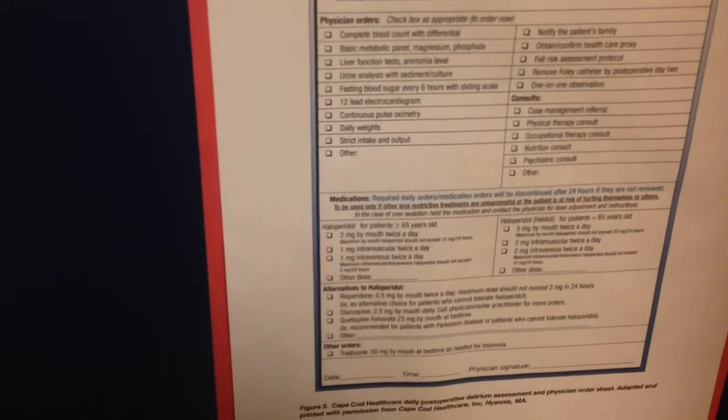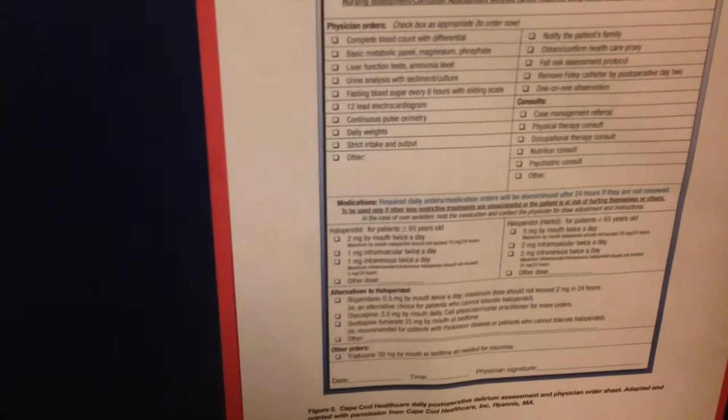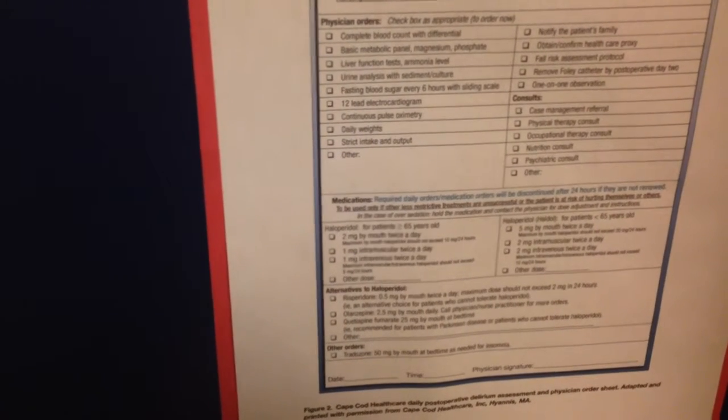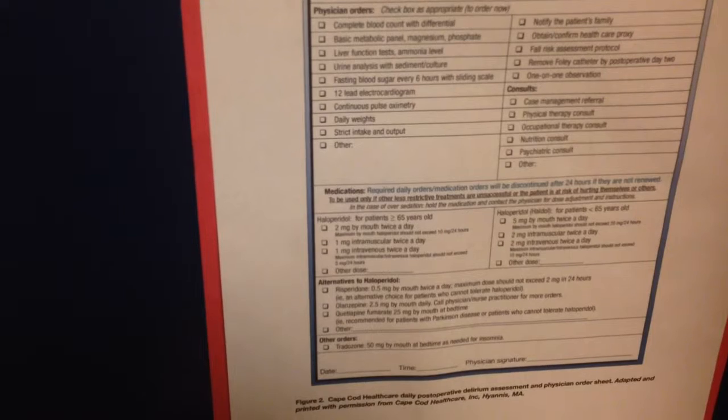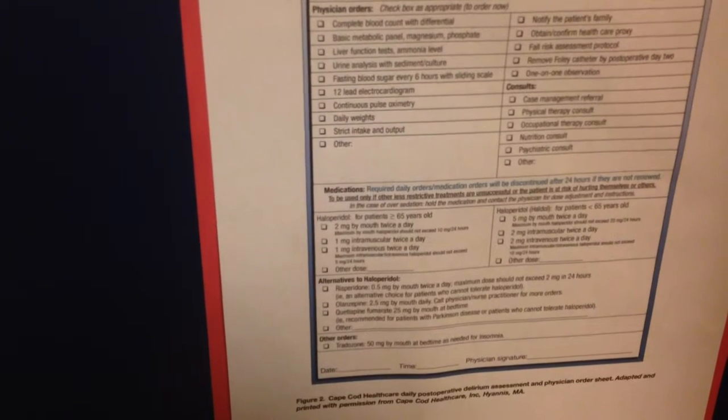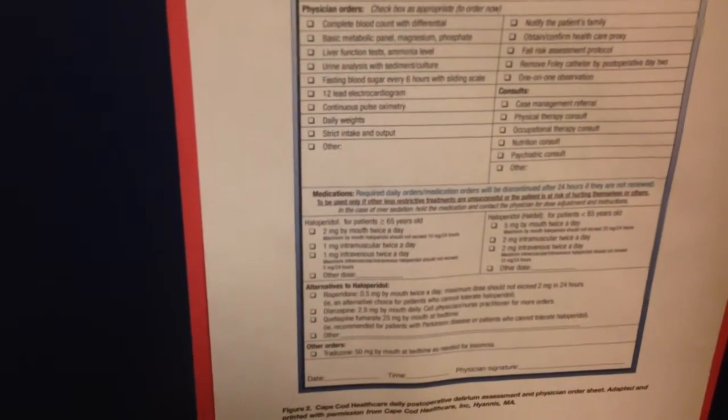There are the consults to the various other specialties, such as case management for other arrangements if the patient should need it, maybe some physical therapy or maybe a nutrition or psych consult. And we also have interventions for those that are at risk for falling, to maybe remove their Foley, to decrease any other issues or confusion. And on that, we also have some meds listed.